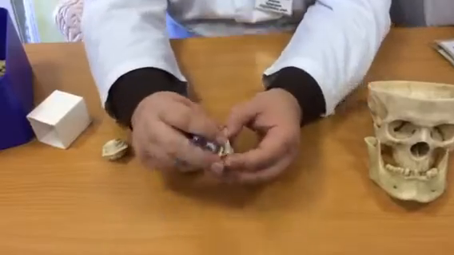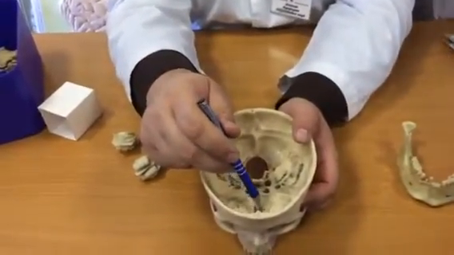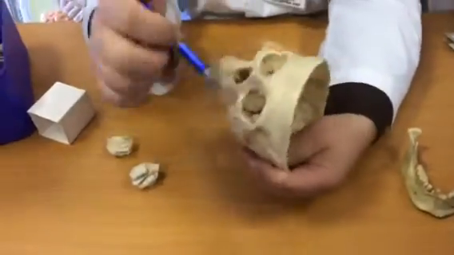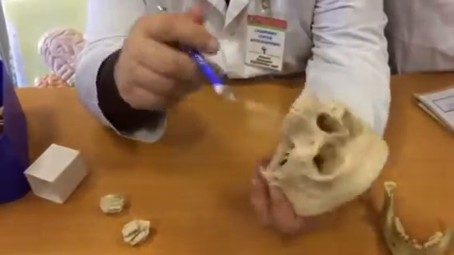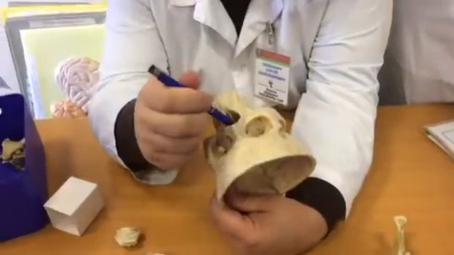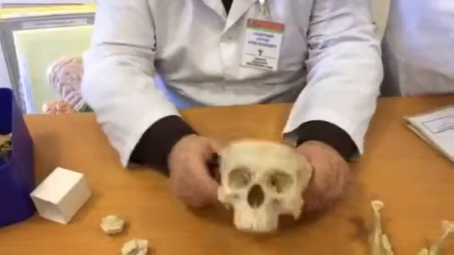That is all about ethmoid bone, and I want to show the position of ethmoid bone. Here it is lamina cribrosa with crista galli. Here it is lamina orbitalis, here and here in orbita, and here it is lamina perpendicularis in septum of nasal cavity. Next bone.